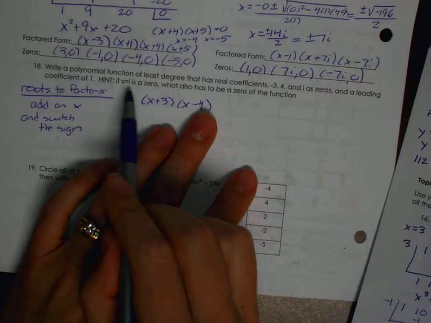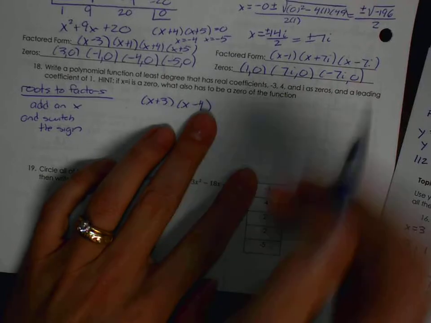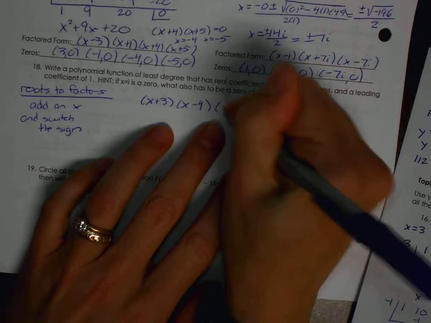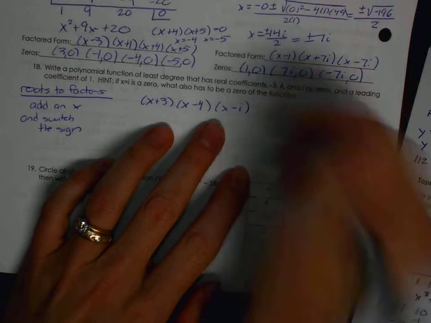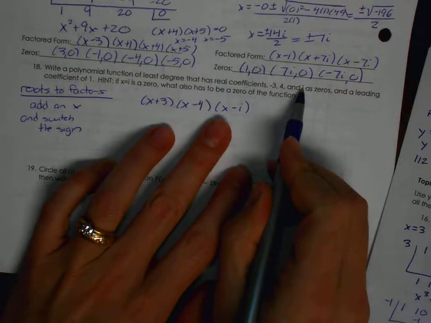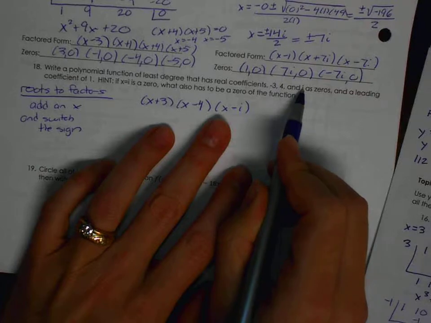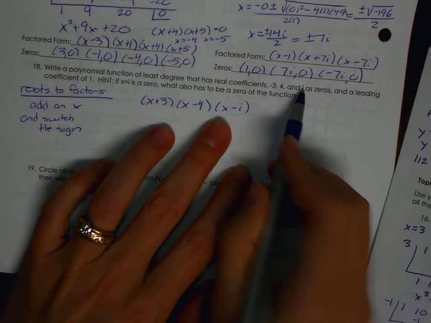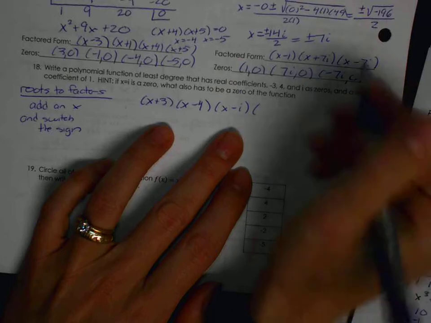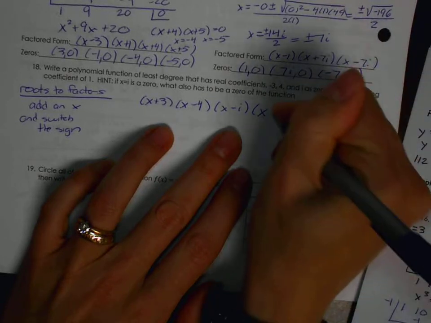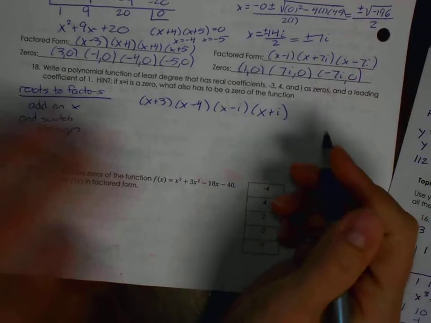The hint down here: if i is a 0, what also has to be a 0? I first. So add an x, switch the sign. Remember we did this before. If I have i, the other solution has to be negative i. And if I have negative i, if I add an x and switch the sign, I get plus i.